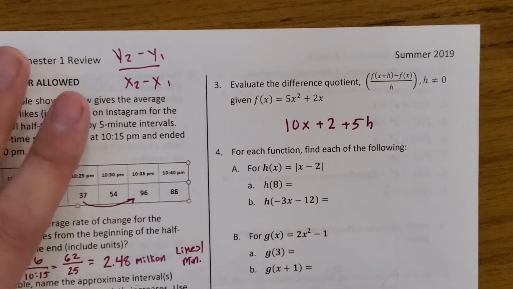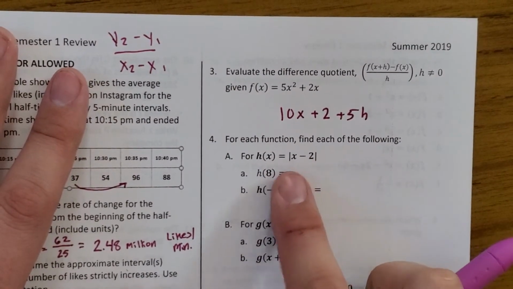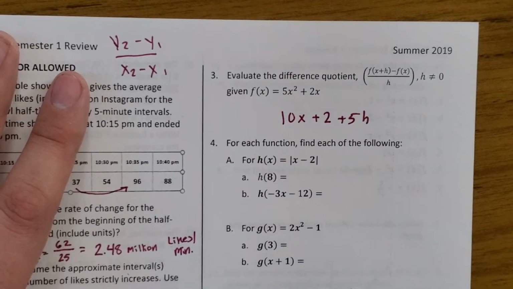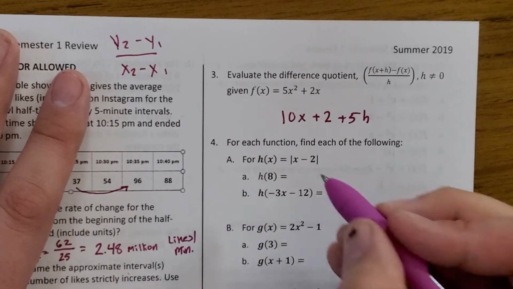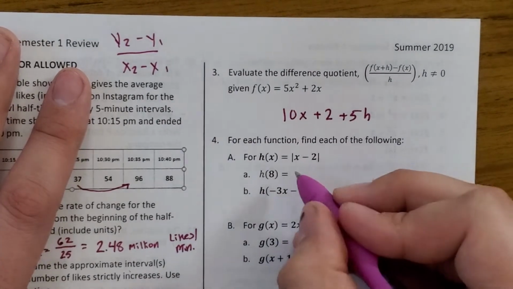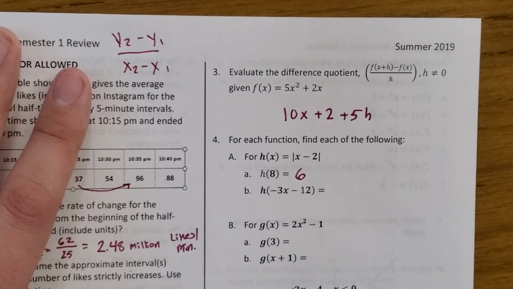All right, for number 4, A, B, and C, they have us plugging some stuff into these equations. Part A says h of x is the absolute value of x minus 2. Plug in 8. Well, all we're going to do then is plug 8 in here. 8 minus 2 is 6, and the absolute value of 6 is 6. Remember, the absolute value is how far it is away from 0.